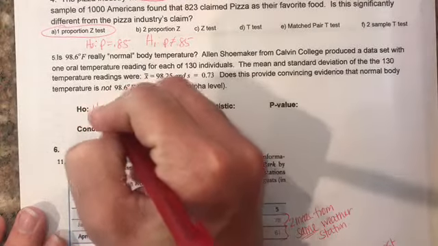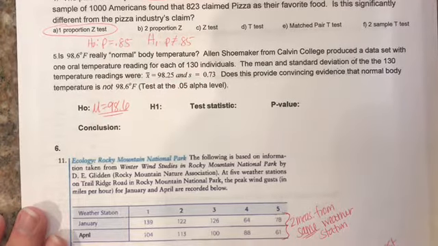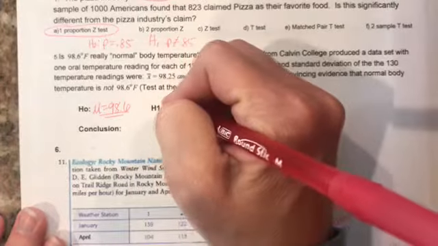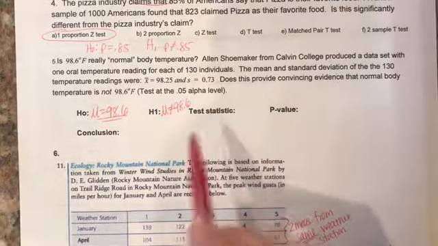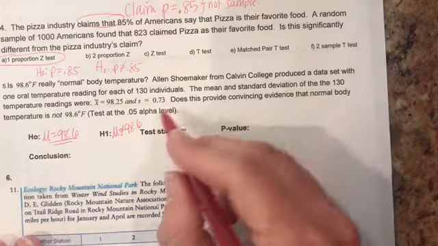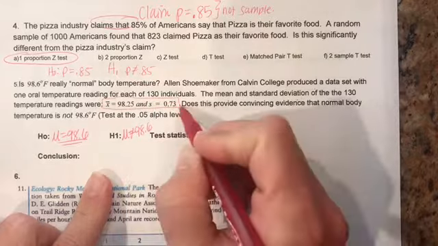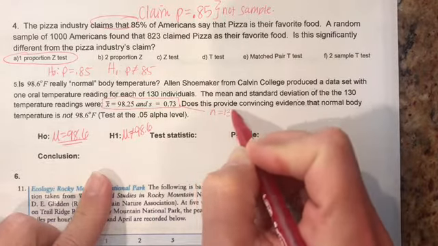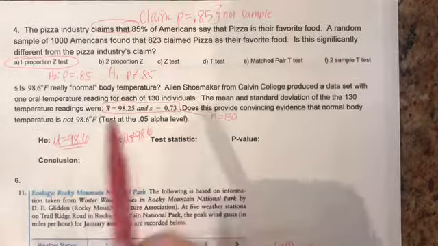So your null hypothesis is always that there is no change. You want to test that with the claim, 98.6. We're wondering if it's different, so we're going to do a not equals. And the type of test that we're going to use, so let's think of what kind of data we're given. We're given the mean and the standard deviation, and we're also given a sample size. We're given the sample standard deviation, so we're going to use a t-test.